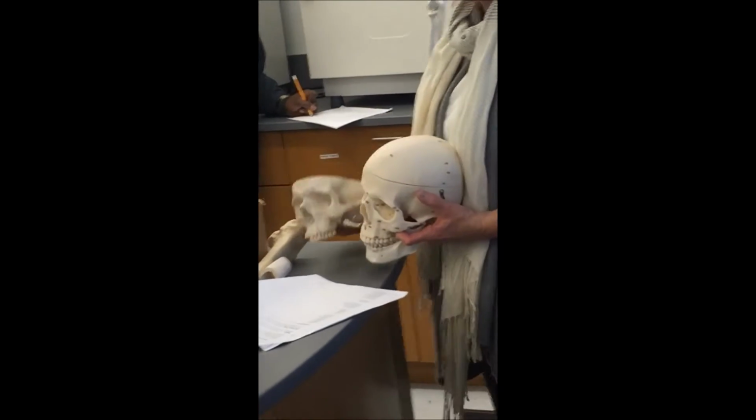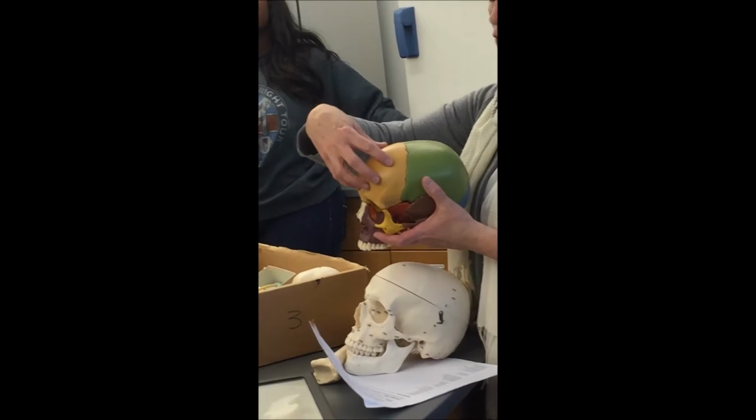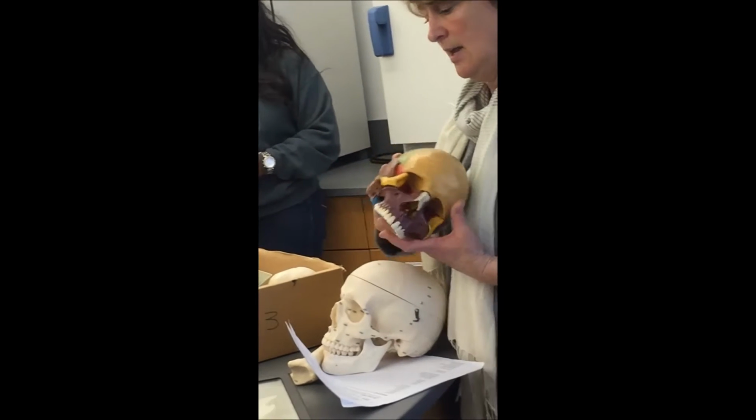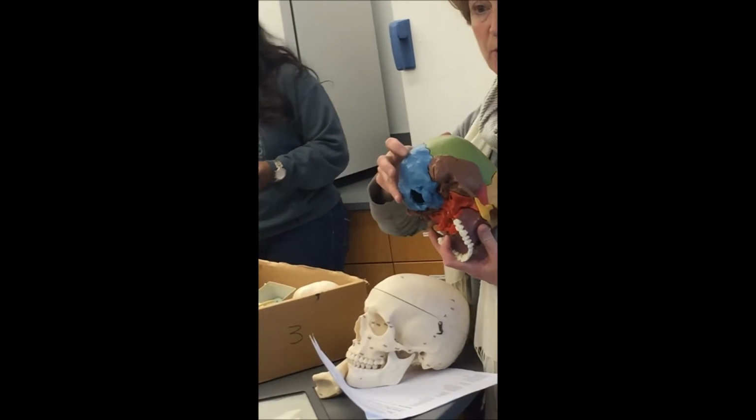Parietal bone, temporal bones, all right? So they match, let me do the colors. They match the lobes, all right? Frontal bone, remember underneath is the frontal lobe of the brain, all right? Parietal, okay? Temporal, the brown, and occipital, the blue, all right? So those are the bones.